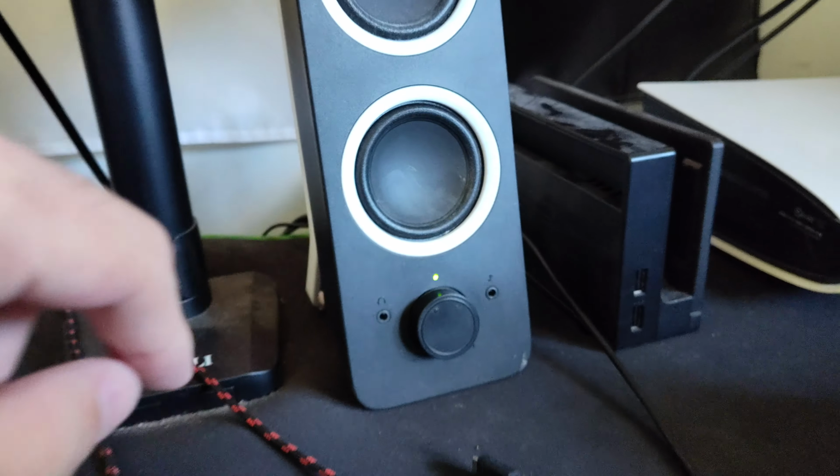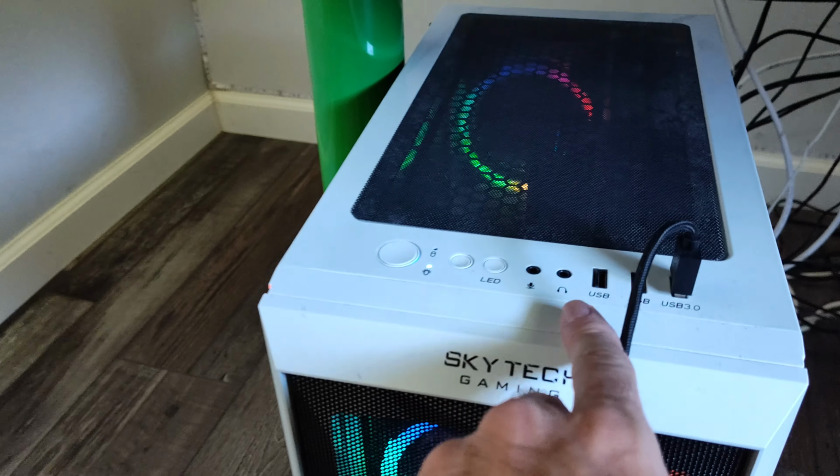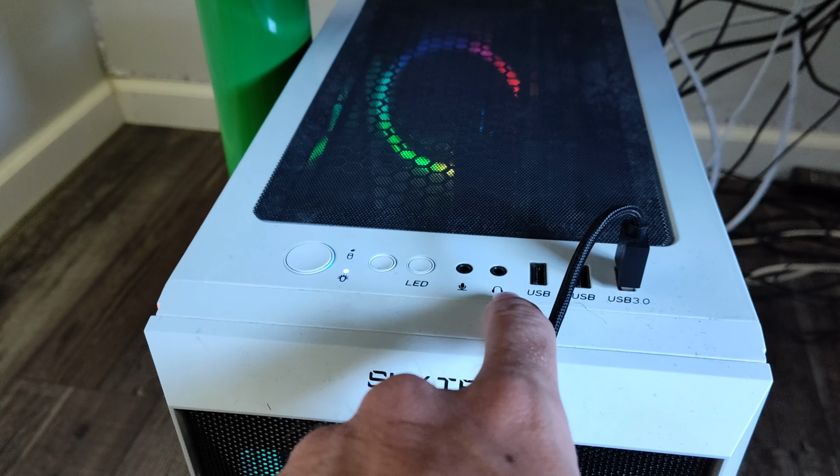So the speaker's turned on, I can see it's green. And we have to find a slot to plug this in. We could plug it in where the headphone slots go right here, not the microphone. But let's go on down to the back of the computer and I'll show you exactly where this plugs in.